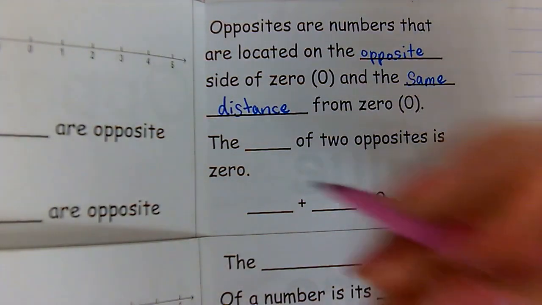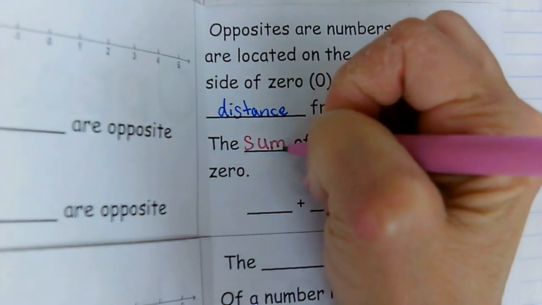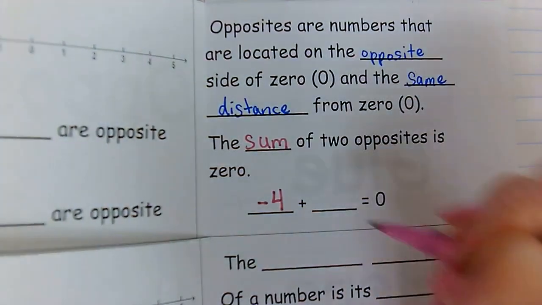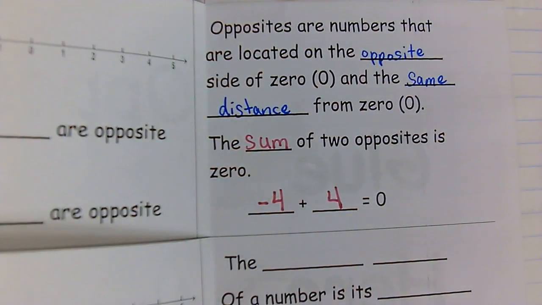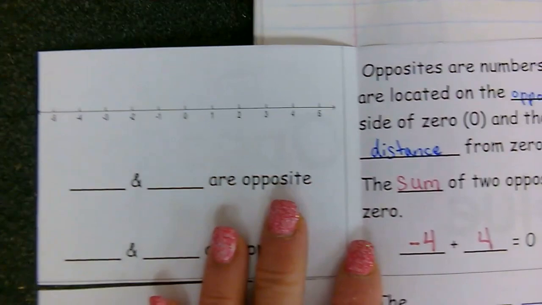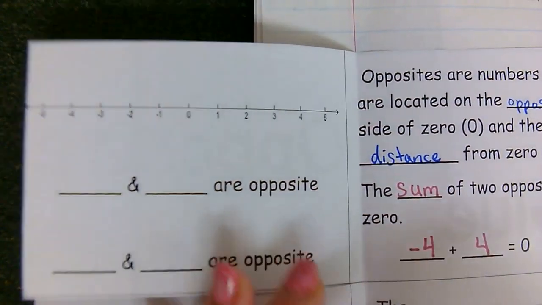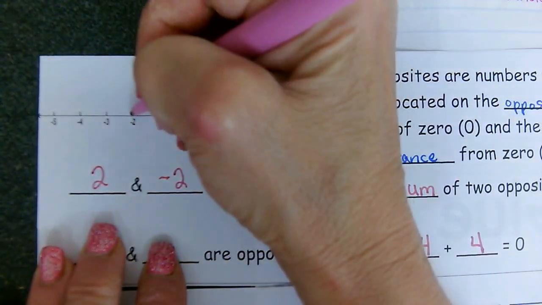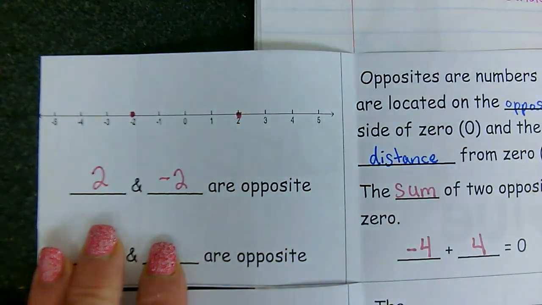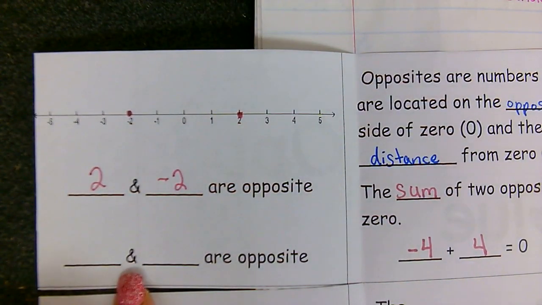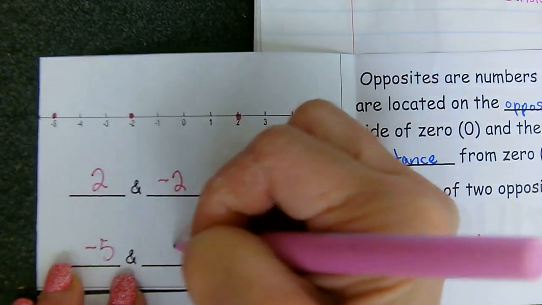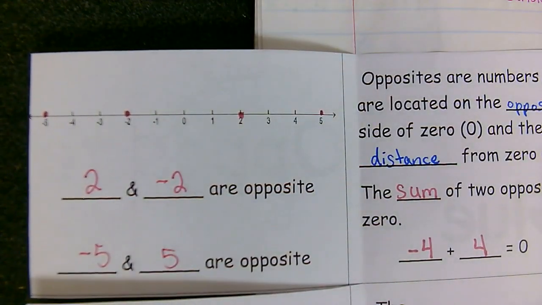The sum, which means add, guys, of two opposites is 0. So if I had, like our example on the last page, negative 4 plus 4, those combine to give me 0. All right? Now, let's look at just a couple of examples over here with the number line. Okay? Let's say 2 and negative 2, there's negative 2 and 2, are opposite. And let's pick another example. Let's go with negative 5 and 5. Negative 5 and 5 are opposite. So there's just some examples.